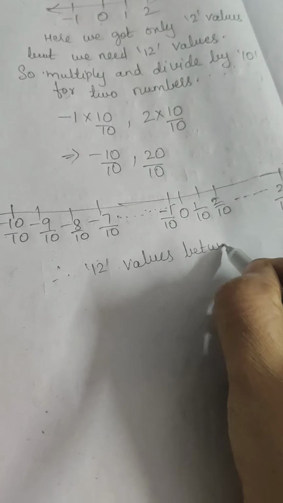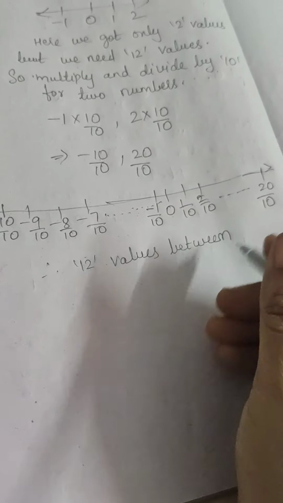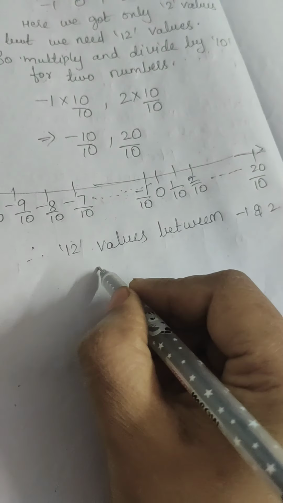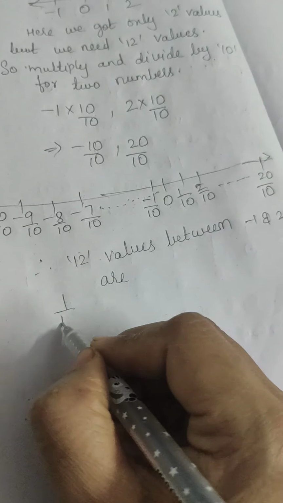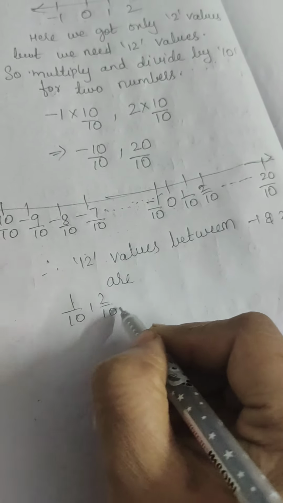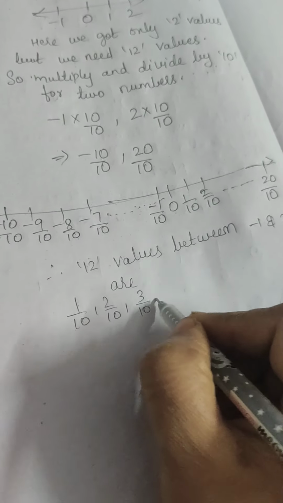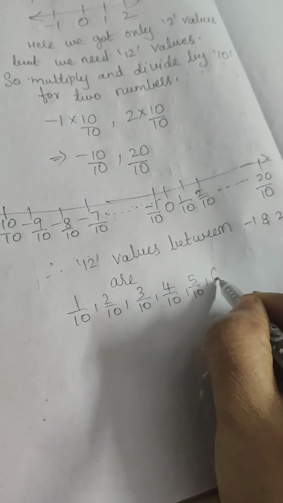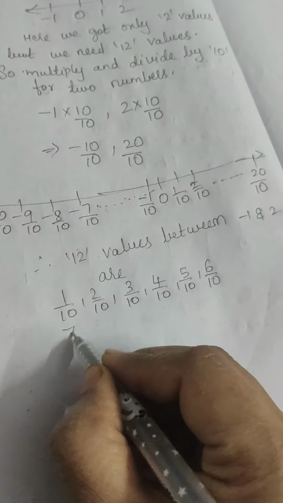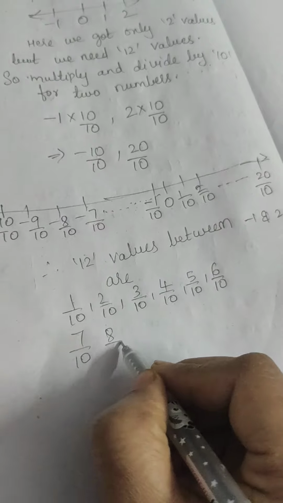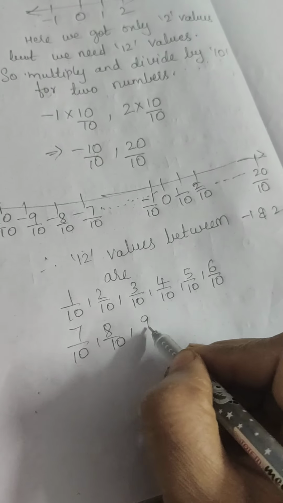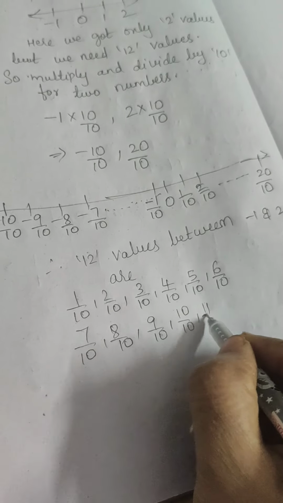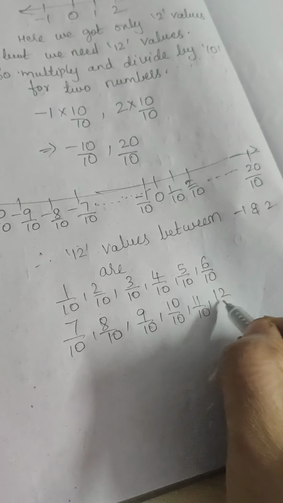between -1 and 2 are 1 by 10, 2 by 10, 3 by 10, 4 by 10, 5 by 10, 6 by 10, 7 by 10, 8 by 10, 9 by 10, 10 by 10, 11 by 10, and 12 by 10.